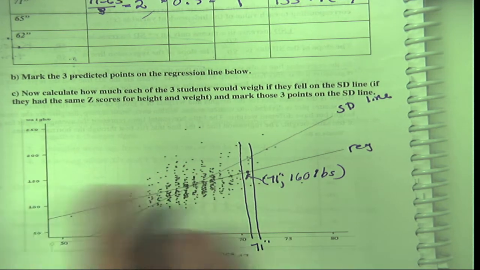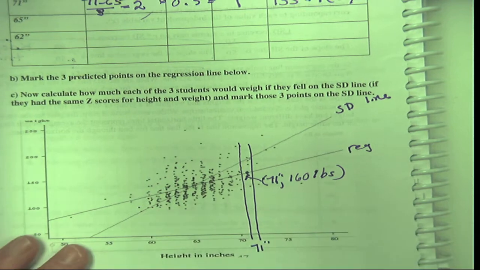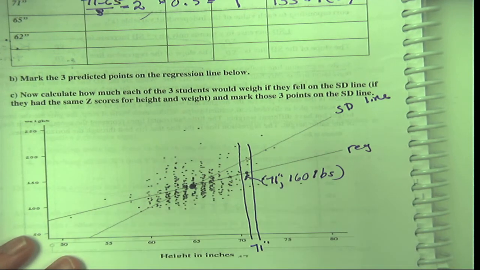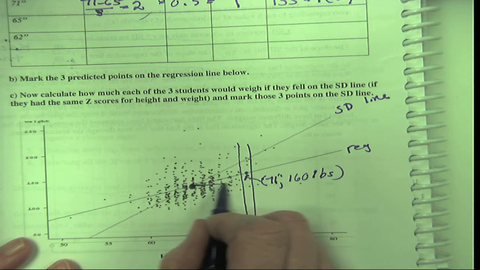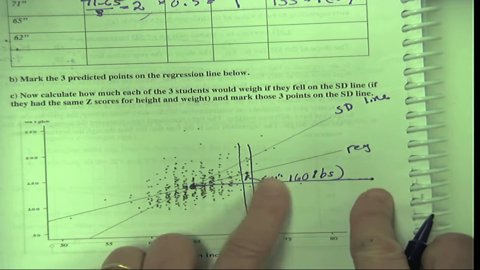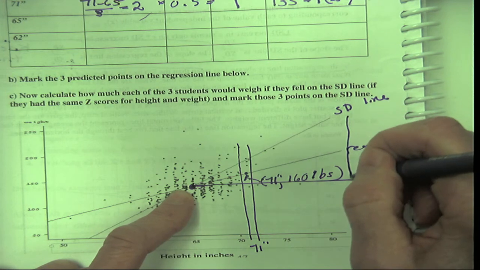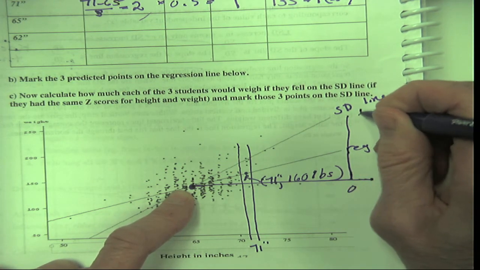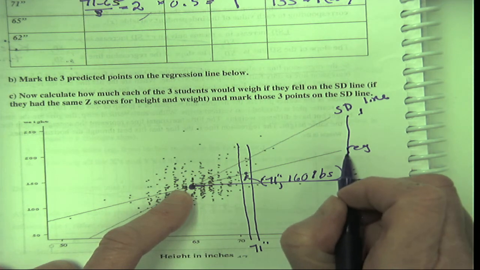So if you went across here, instead of the SD line, right? So to bring back the picture we drew before, the relationship is this. If we went over, I'll just draw it over here, a certain amount of standard deviations in the x direction, this is 0, that's 1, and this is 0.1, 2, 3, 4, 5.